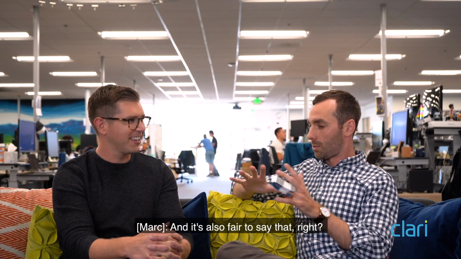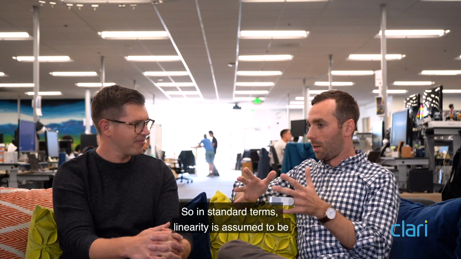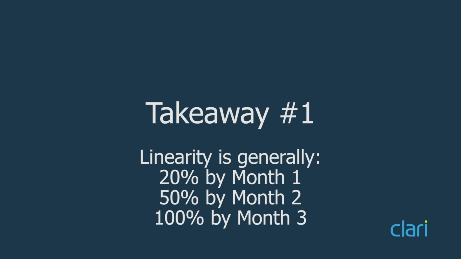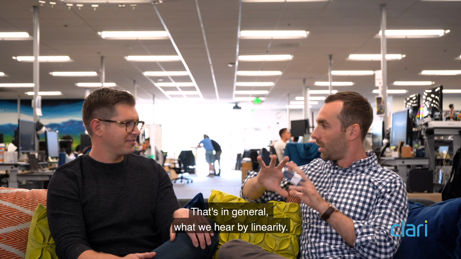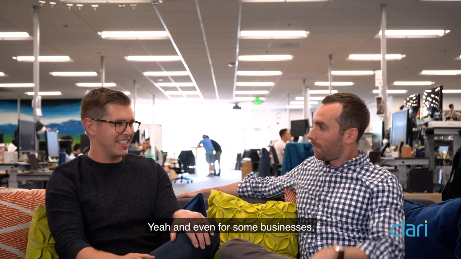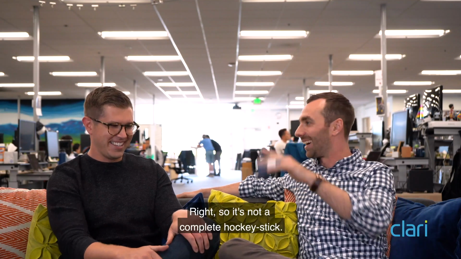So in standard terms, linearity is generally assumed to be 20%, 50%, 100%. So 20% by the end of month one, 50% by the end of month two, and then of course you were supposed to hit quota by the end of month three. That's in general what we hear by linearity. And even for some businesses, it's any revenue before 8 weeks. So it's not this complete hockey stick.